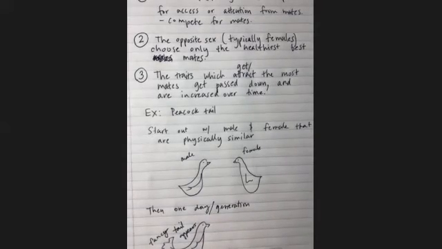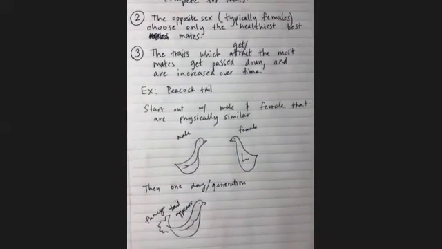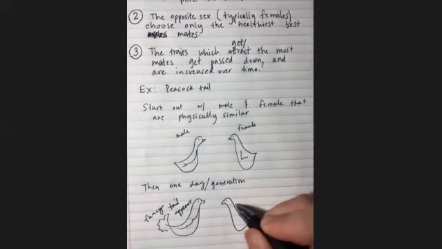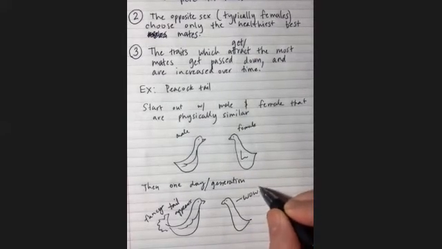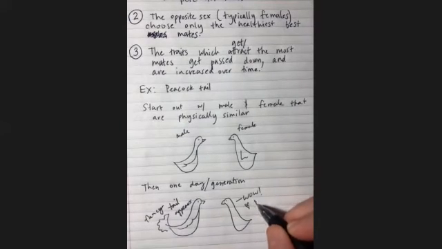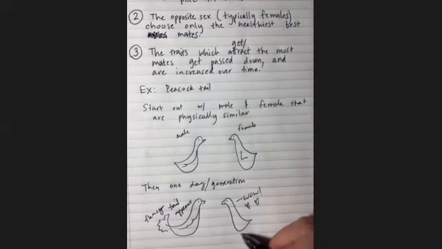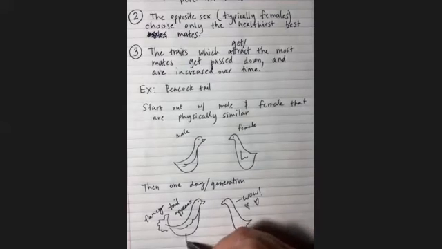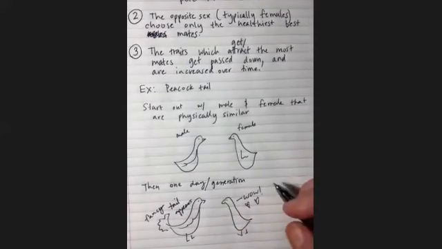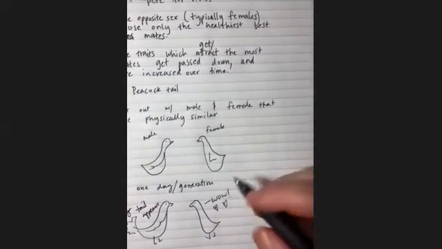Obviously it's not as fancy as a really fancy peacock. And our female is like, oh la la, love, love, love, that's amazing! Oh, he is so healthy to grow this beautiful tail. And then those tails get passed down in the generation.